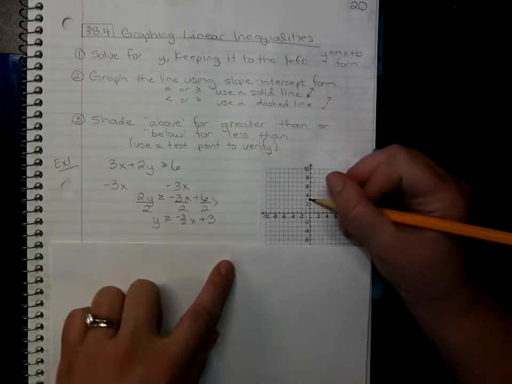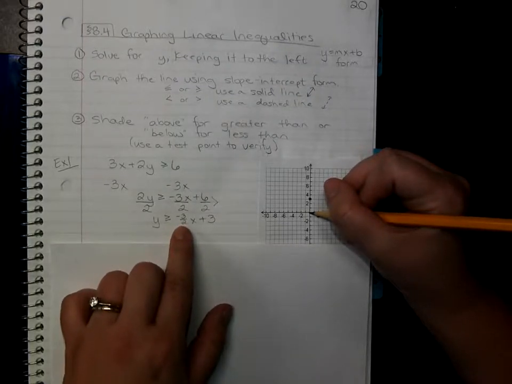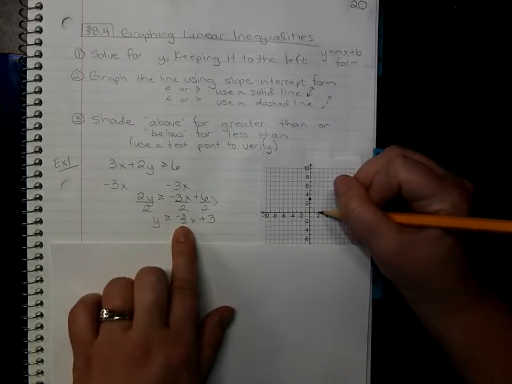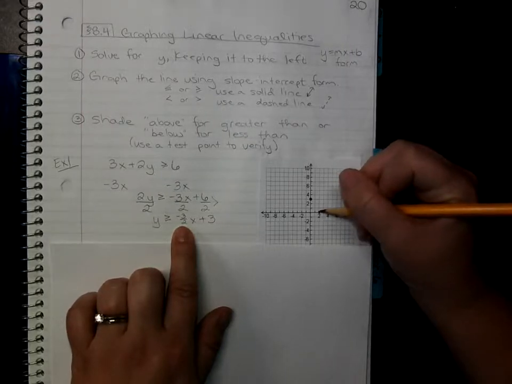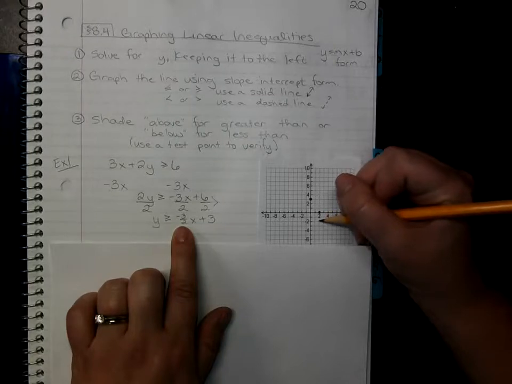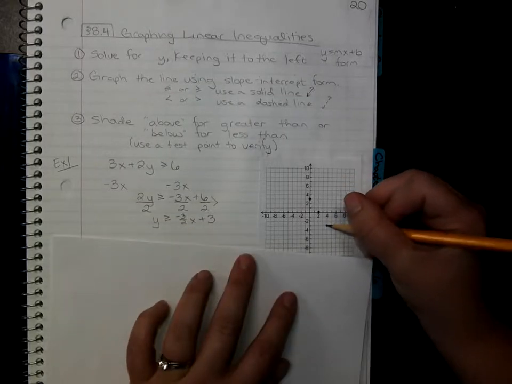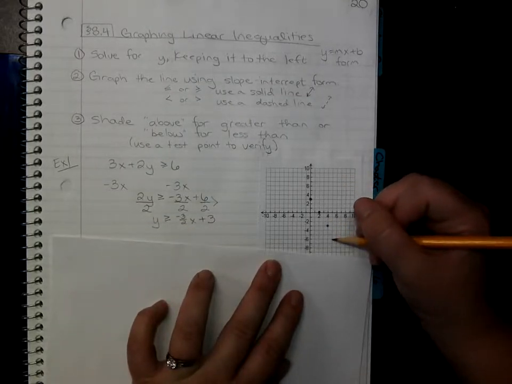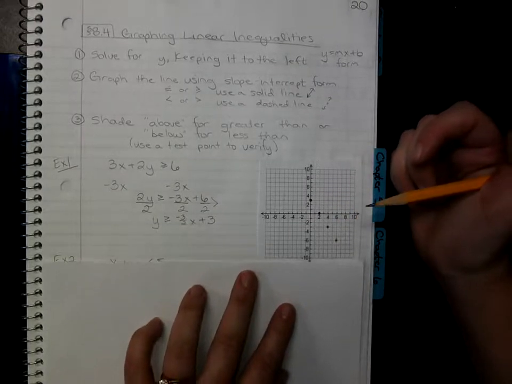So from this point I'm going to count down 3 squares because it's negative, and to the right 2 squares because it's positive, and I'm going to put another point where my pencil lands. From the new point, I'm going to count down 3 squares, over 2 squares to the right, and put another point. Again, down 3 squares, 2 squares to the right, put another point. You want 3 or 4 good points all in a line.